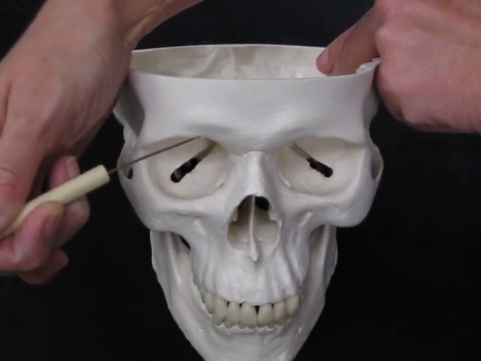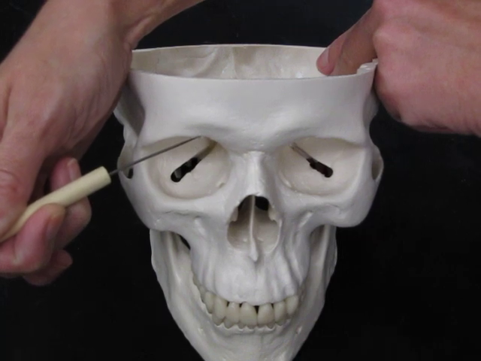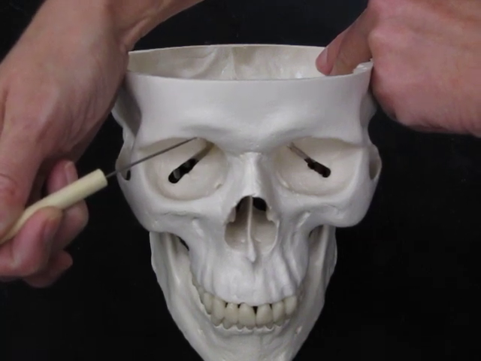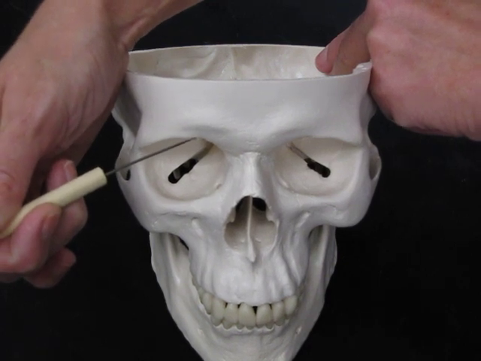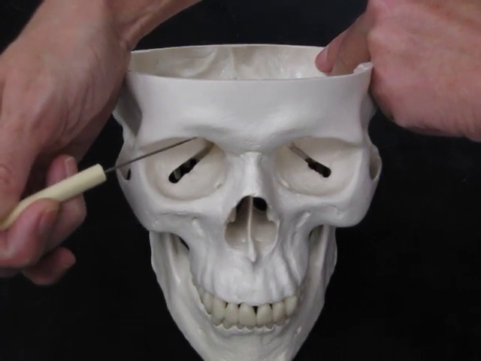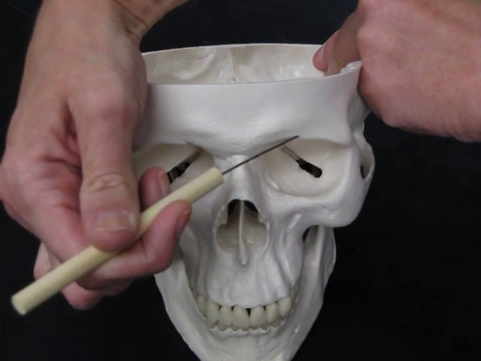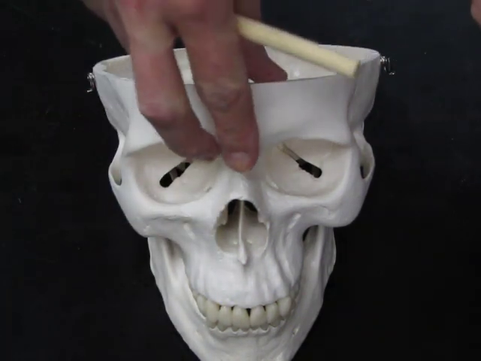Okay, so supra means above, orbital, eye, notch or foramen's a hole. So it literally means the little hole above the eye. So you have one right here and right here. All right, now we're going to go inside the skull.